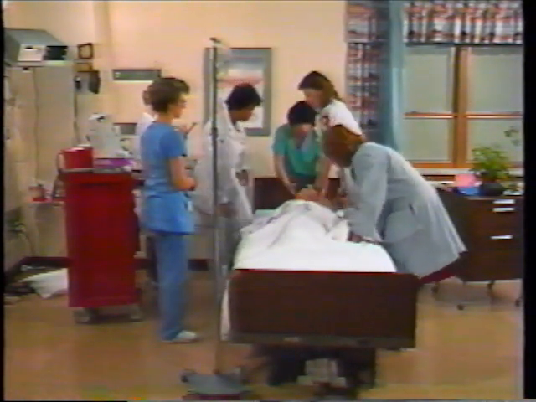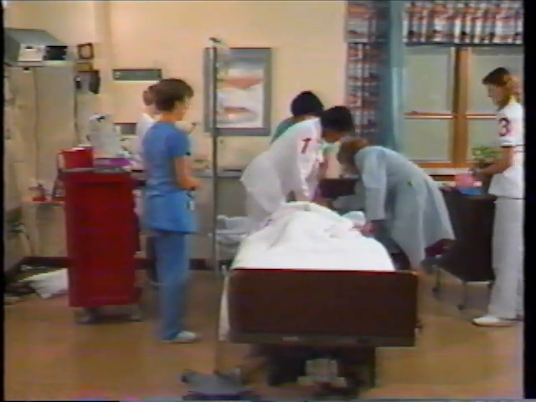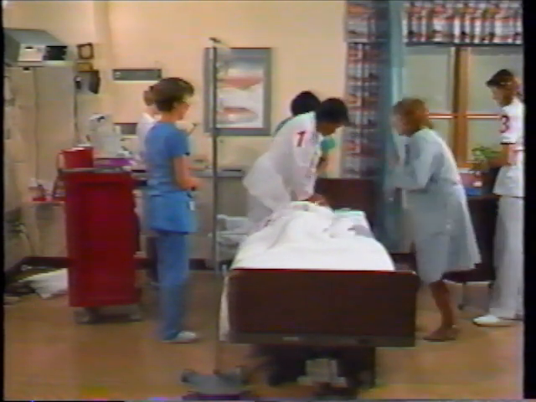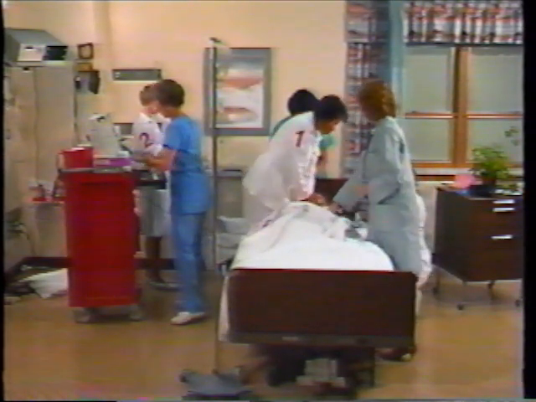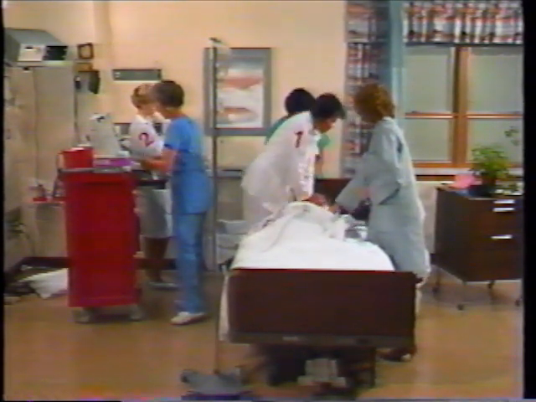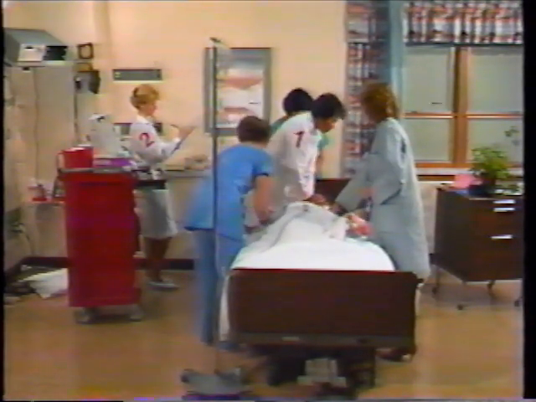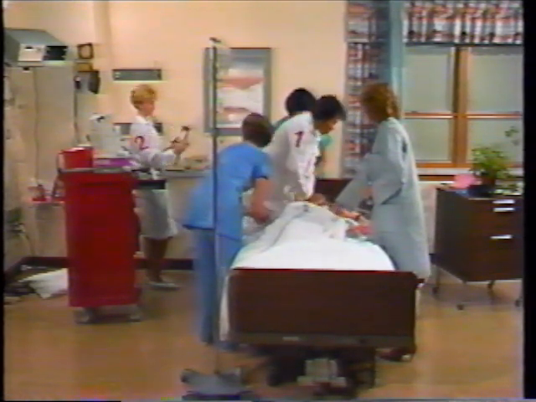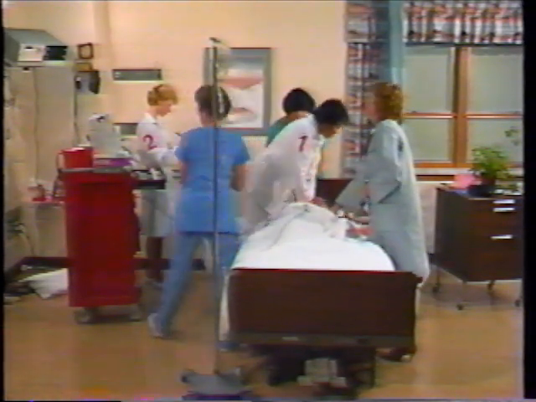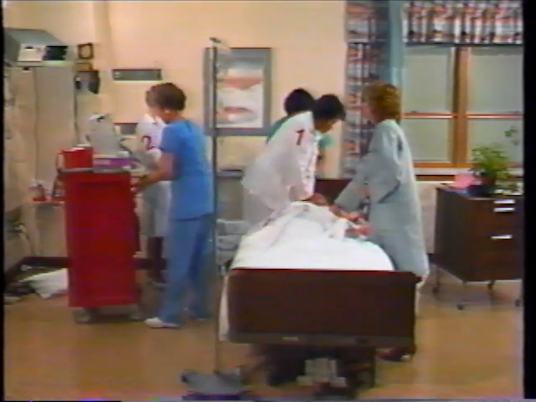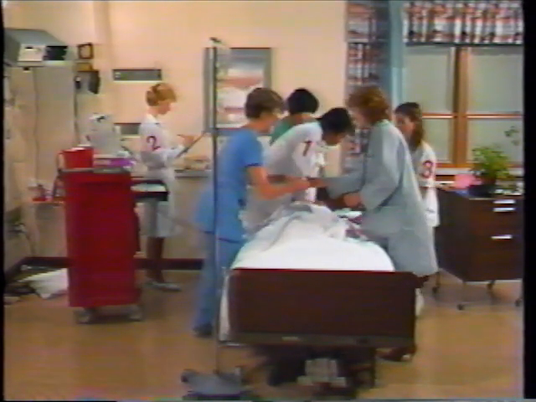Change. 1 and 2 and 3 and 4 and 5. Good bilateral breath sounds. Give her 1 milligram atropine IV push. 1 milligram of atropine IV push. You want to give me a syringe? I'll get some blood gases.